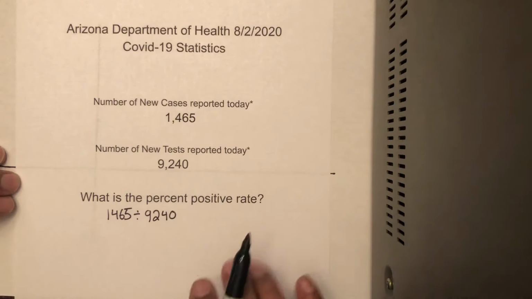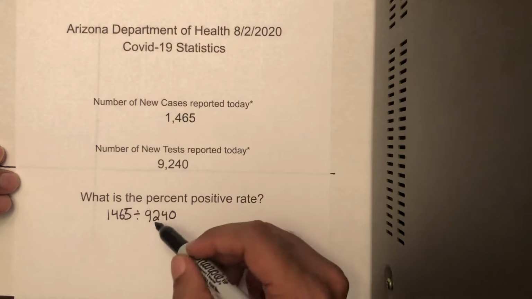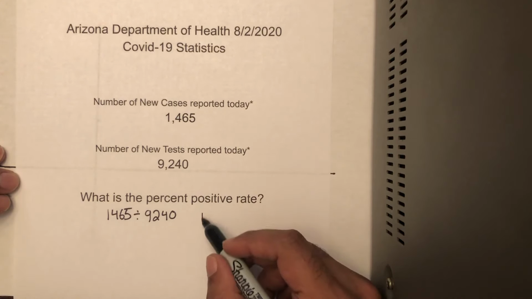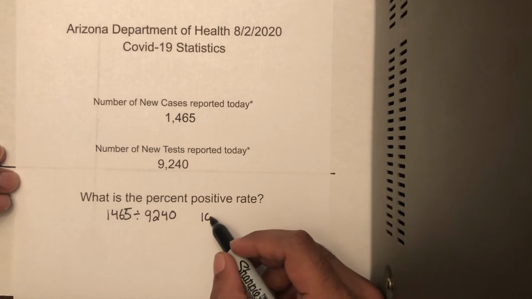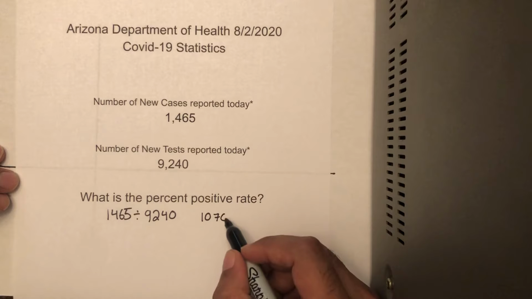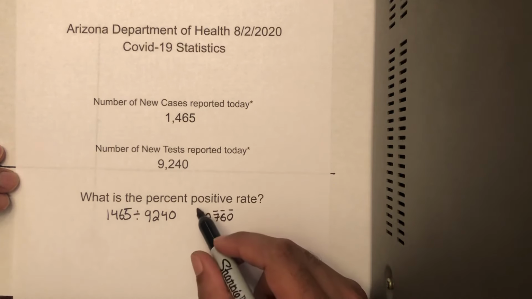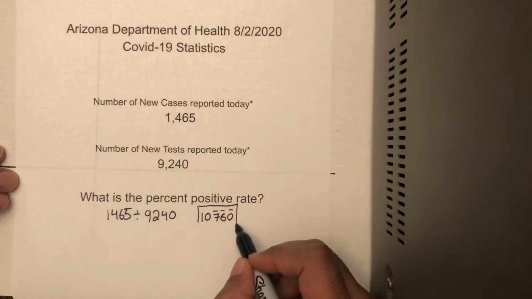Now, one thing I'm going to remark is that we're going to introduce a vinculum. 9,240 is the same thing as 10,000 minus 700 minus 60. So we're going to use this as the divisor, okay?